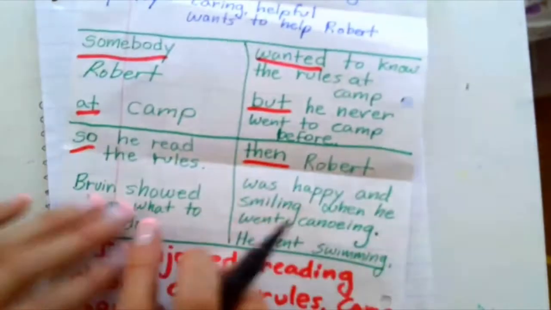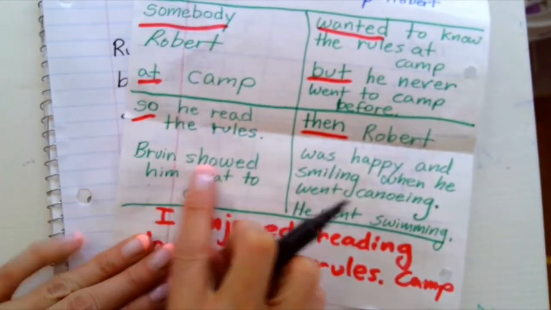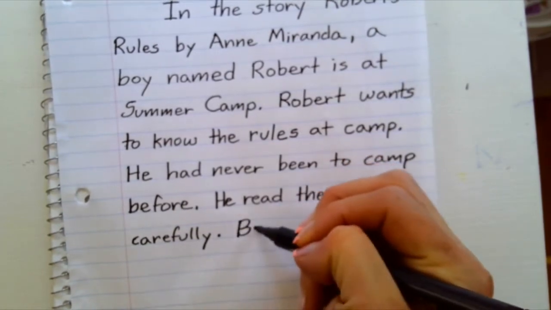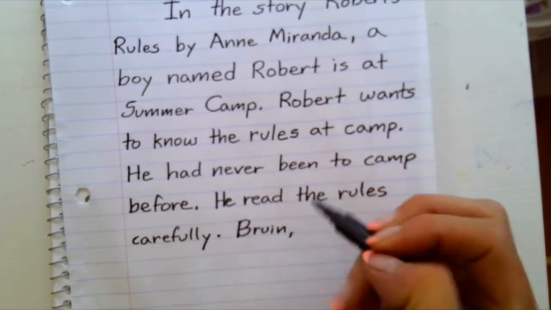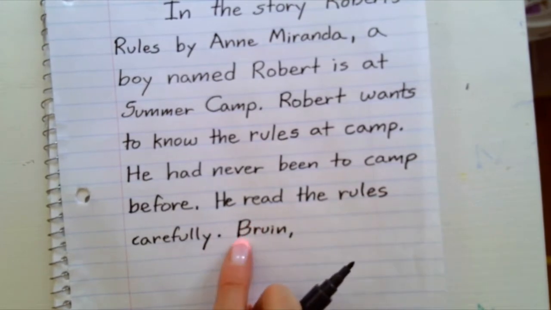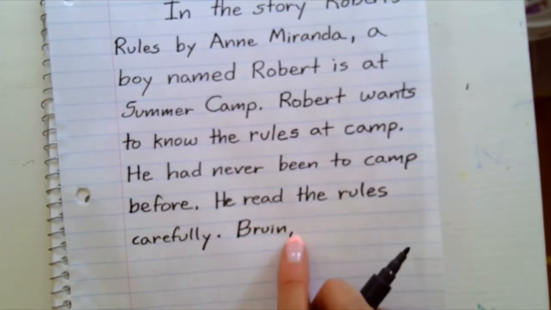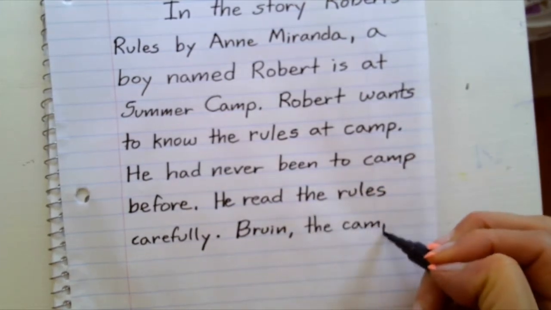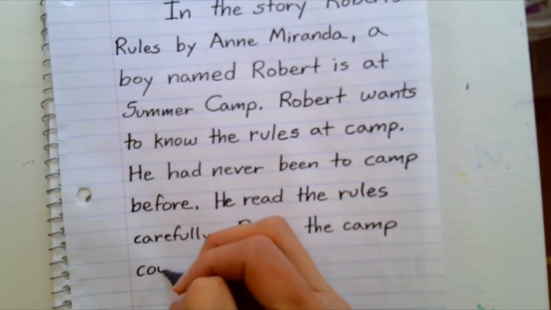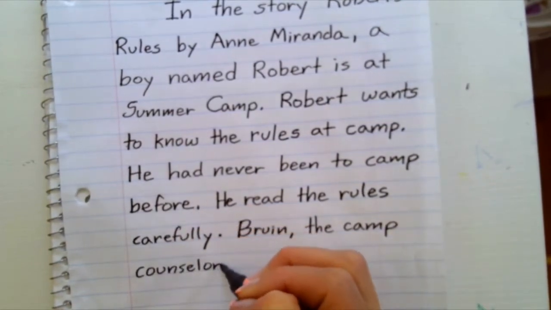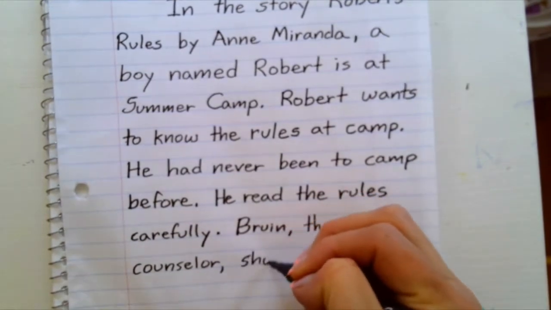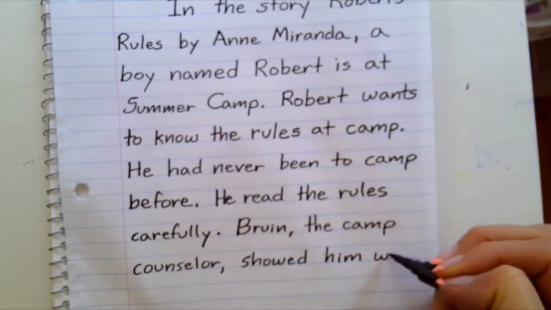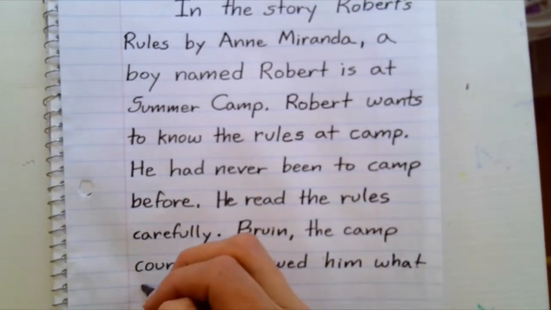Then what happened? Bruin showed him what to do. We can say, Bruin, comma, his name is going to be capitalized, but also because I am starting a new sentence. Bruin, comma, the camp counselor, comma, showed him what to do.